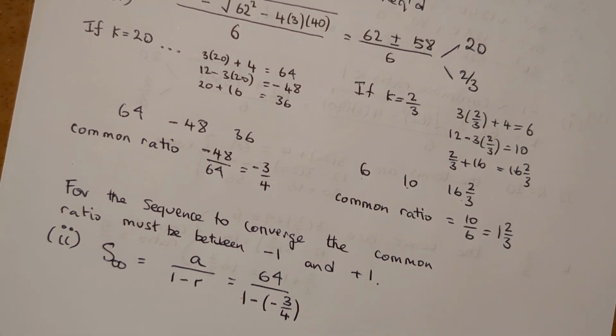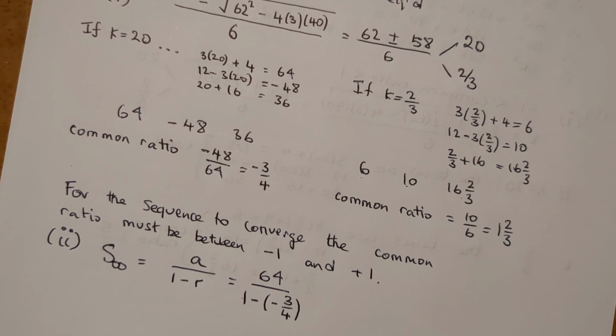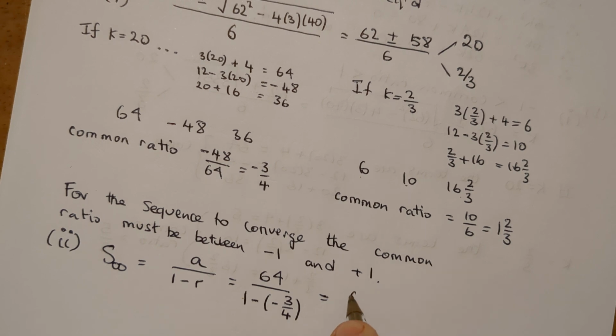So it's going to be 64 divided by 1 and 3/4. I don't think I want to write it as a decimal. 64 over 7 over 4, which is going to be 256 divided by 7, because it's 4 times 64 divided by 7.